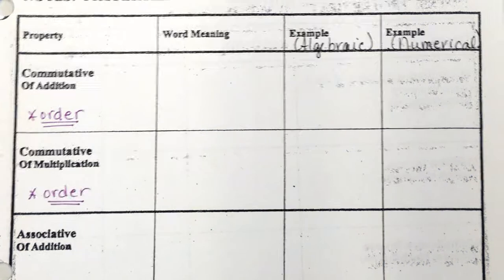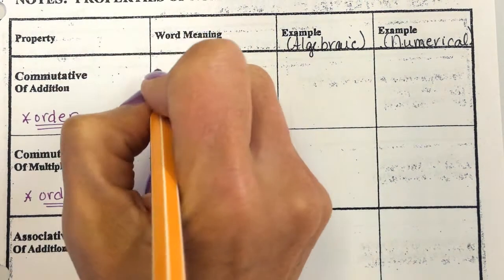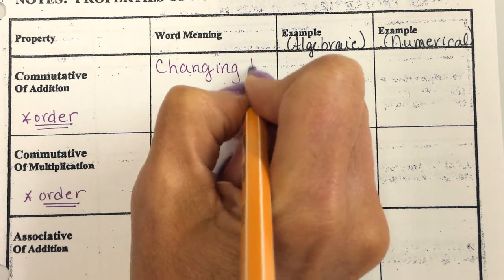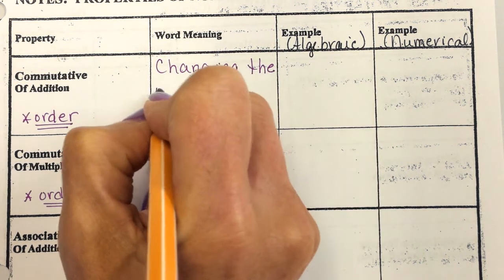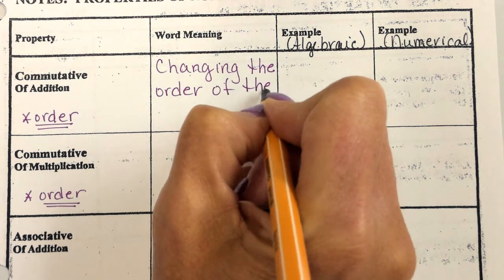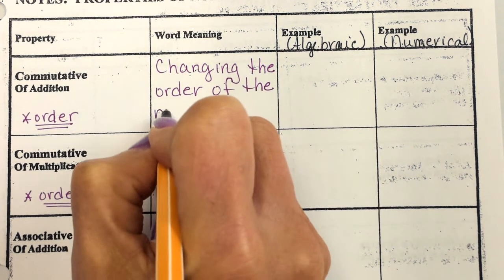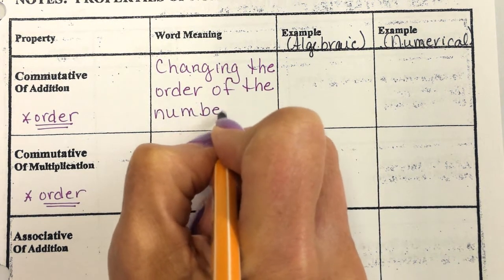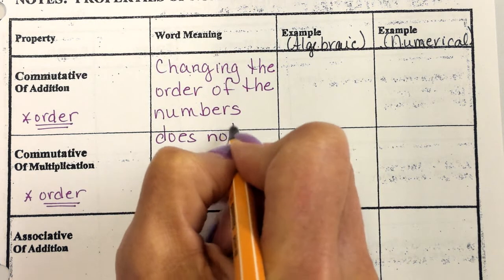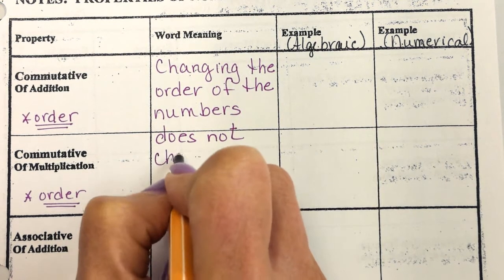So what your definition says is that changing the order of the numbers does not change the answer.